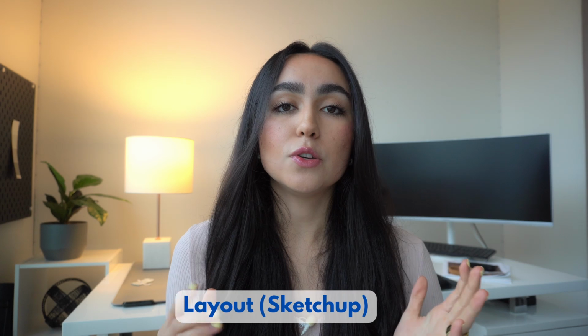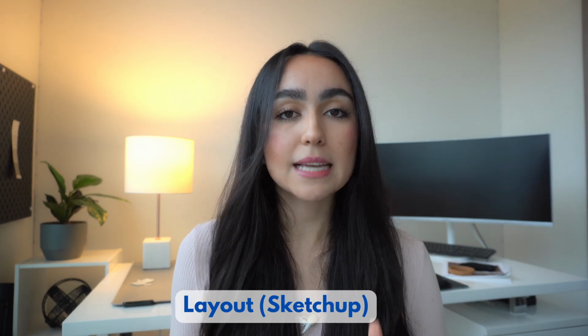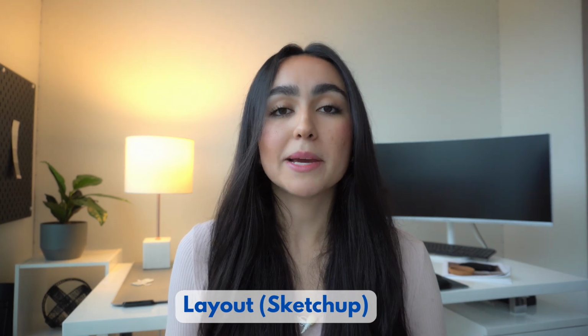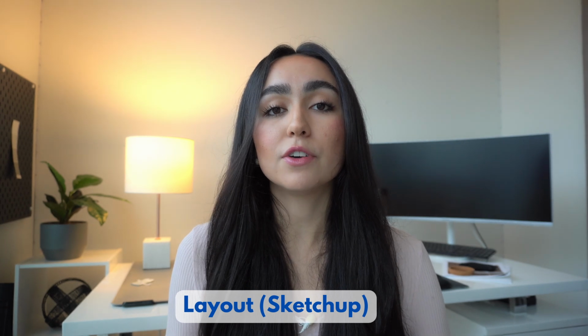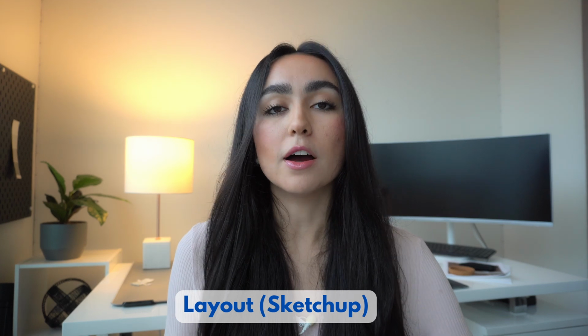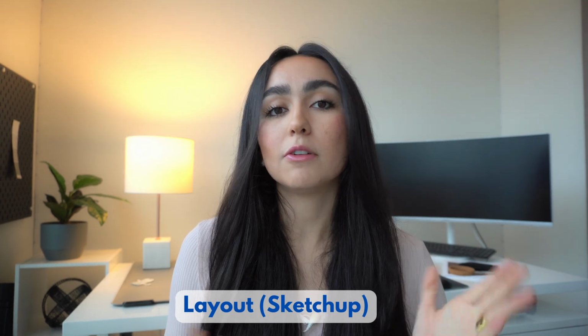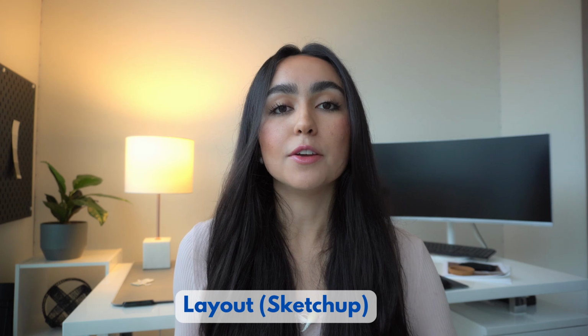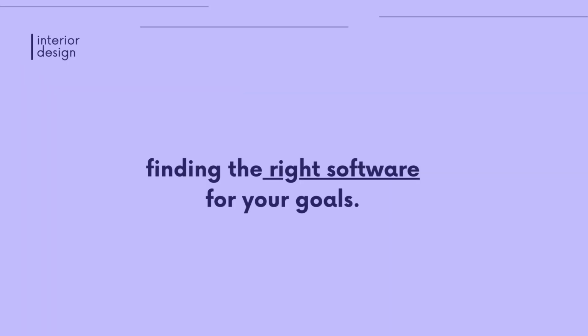And number three, you could also use Layout, which is part of SketchUp. Layout is also used by many designers because number one, it is very easy to learn, and number two, it is already part of SketchUp, so it's like a 2-in-1. If you already have a license for SketchUp, you will have access to Layout. Choosing among all of these options really depends on your goals, and you do need to do some research on what is going to be best for you.